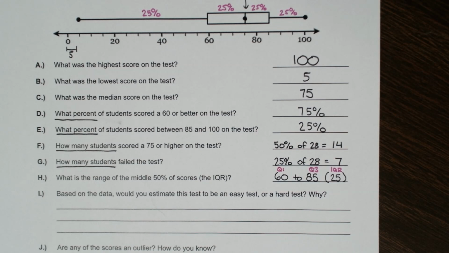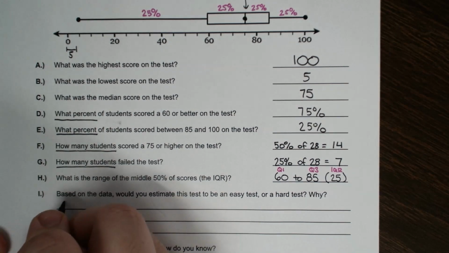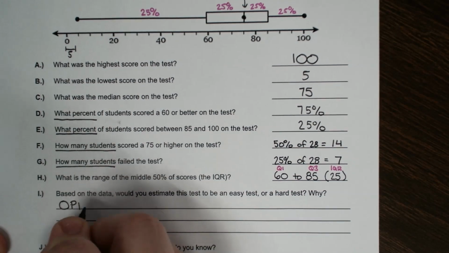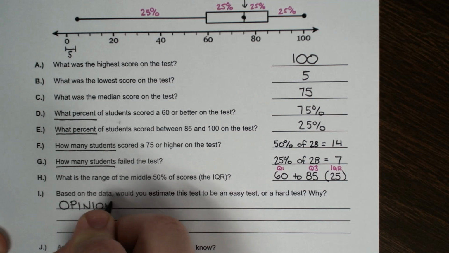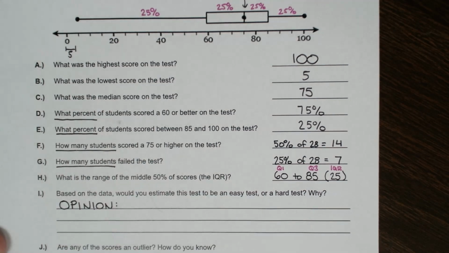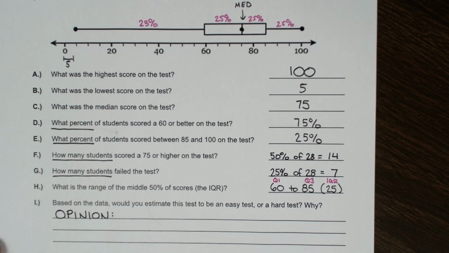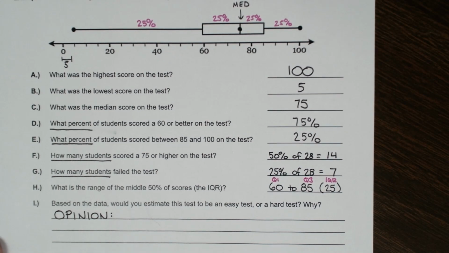Okay, a few more deeper comprehension questions. And this next one is really just an opinion question more than anything else. Based on the data, would you say that this looks like an easy test or a hard test? I want you to take a minute, write something down. Again, take a minute and write down your opinion. Based on this information, does this look like an easy test or a hard test?